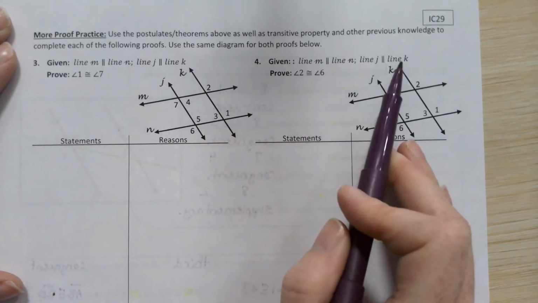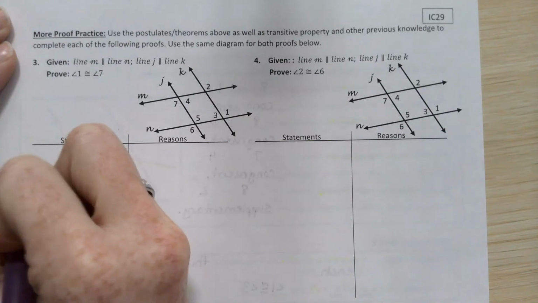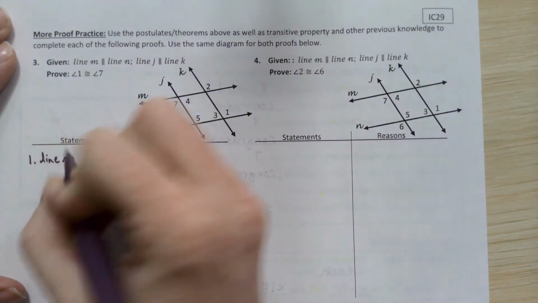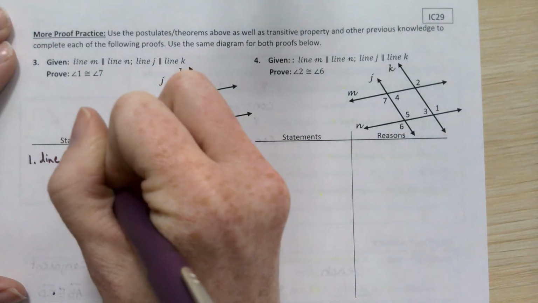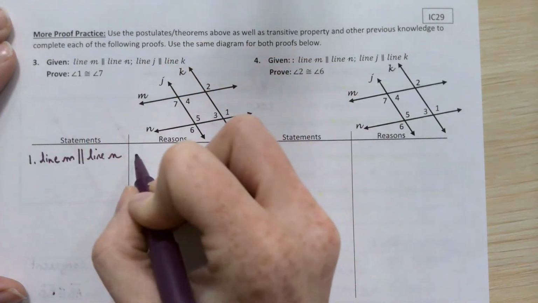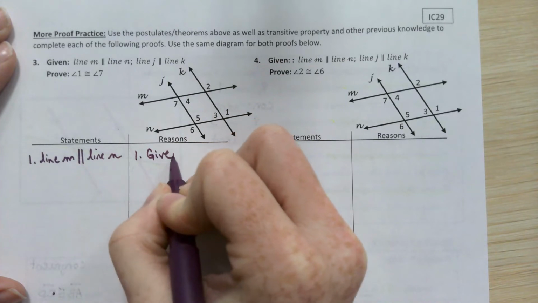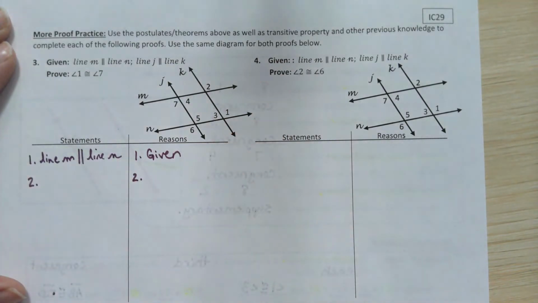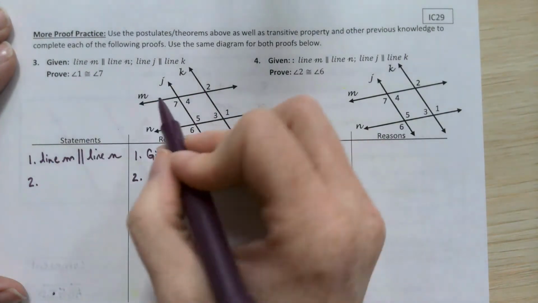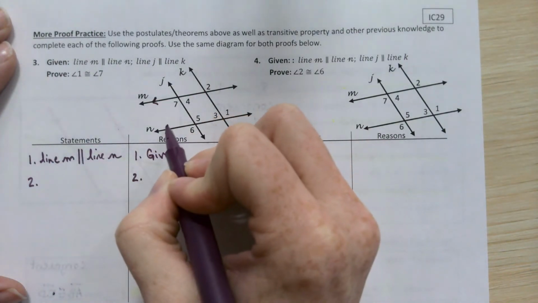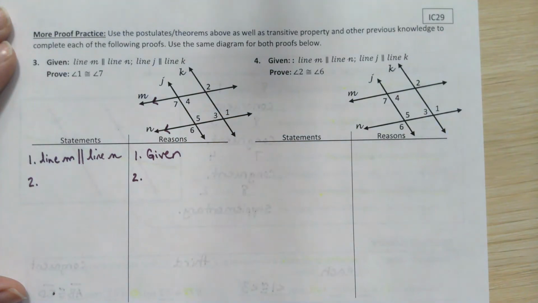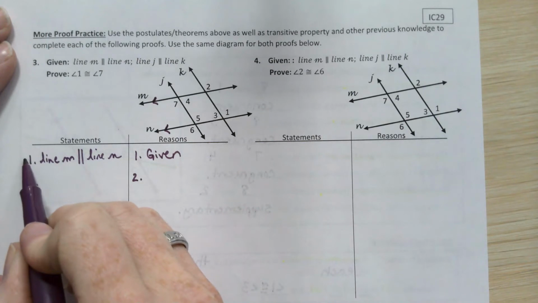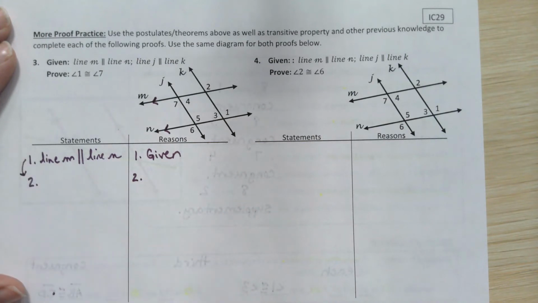And as I preview what I see here, it looks like I'm going to have a little bit more work to do on these, because instead of one set of parallel lines being given, I actually have two, which means I'm going to need to be a little bit more careful with my statements and my reasons. I'm going to start by making sure we can see that line M is parallel to line N. And then I'm always going to try to use those parallel lines for some congruent angles.